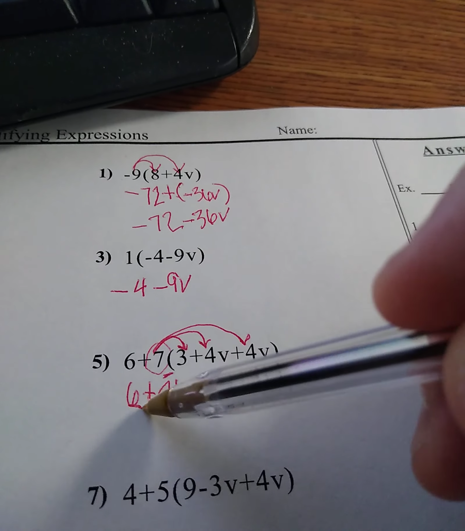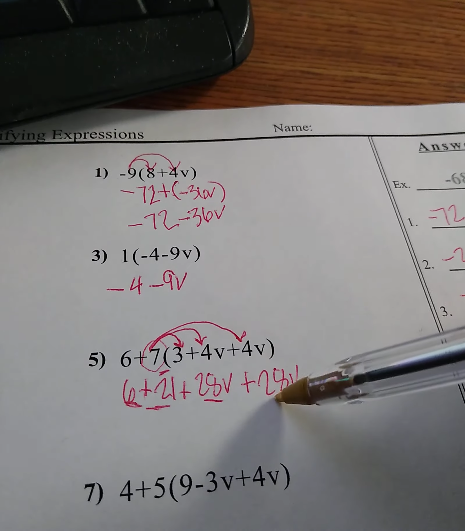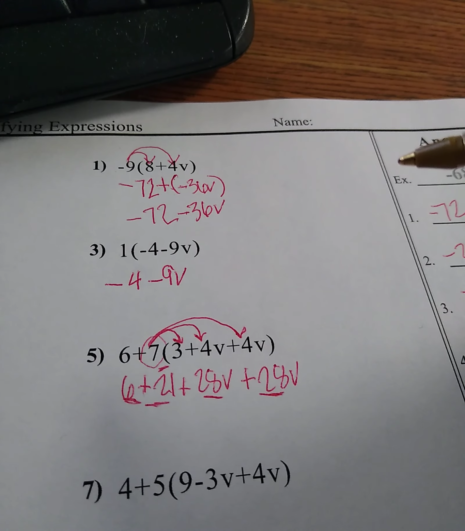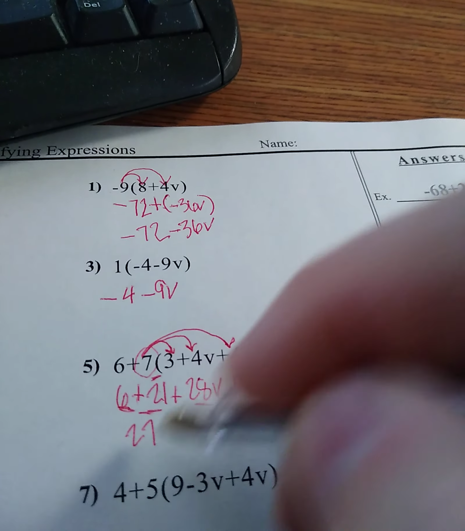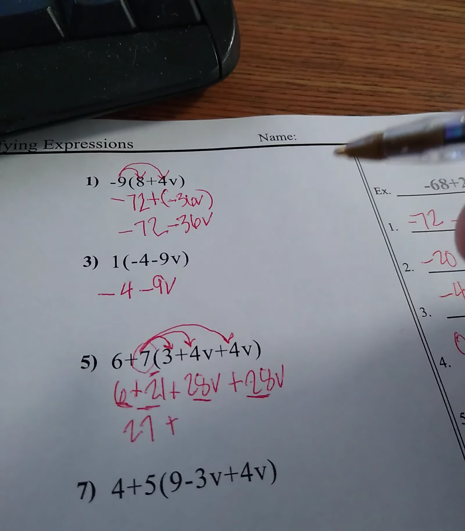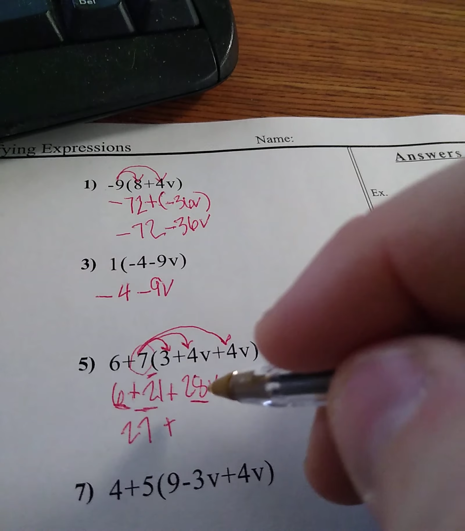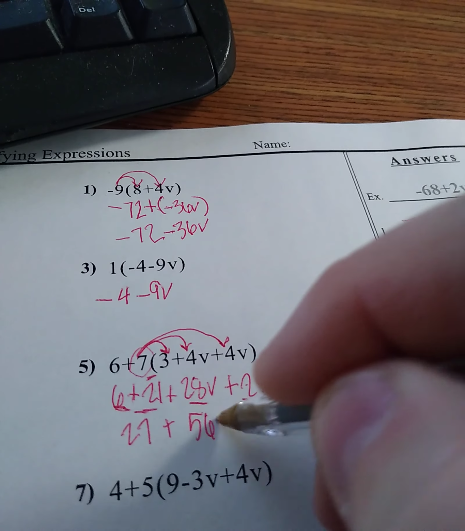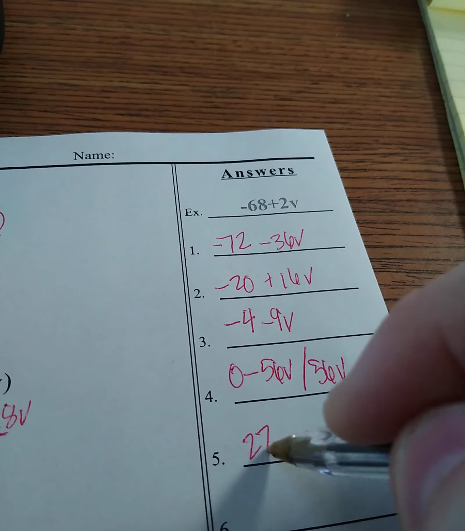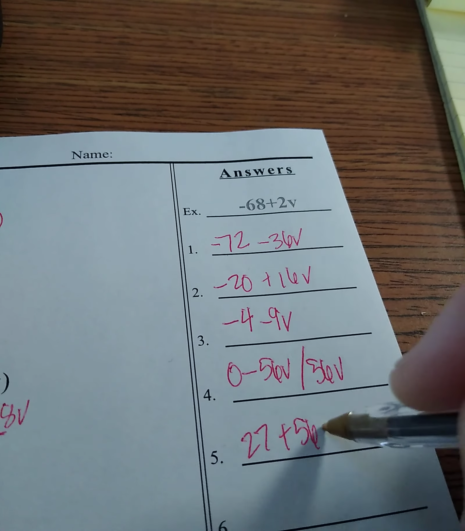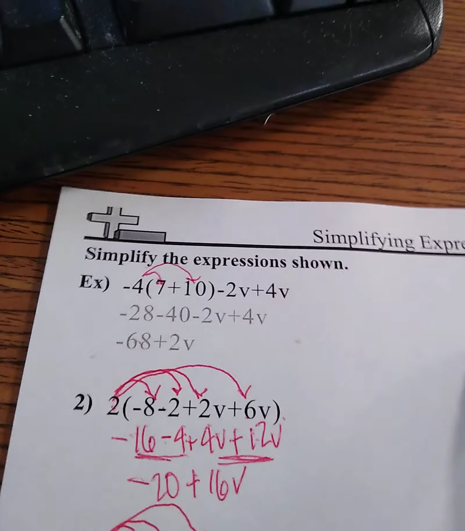So these 2 will come together. These 2 will come together. Okay, so 21 plus 6 is 27, plus 28 plus 28 is 56v. So there's your answer. 27 plus 56v. Okay?